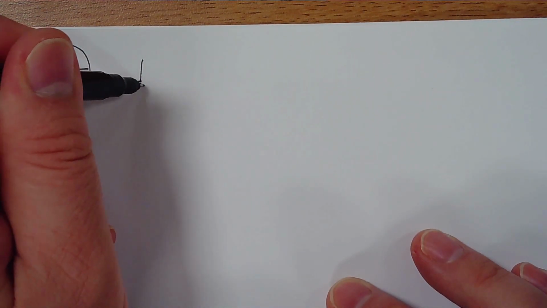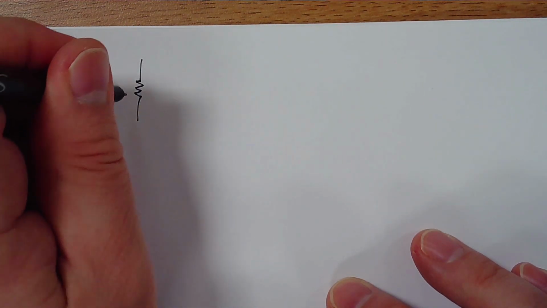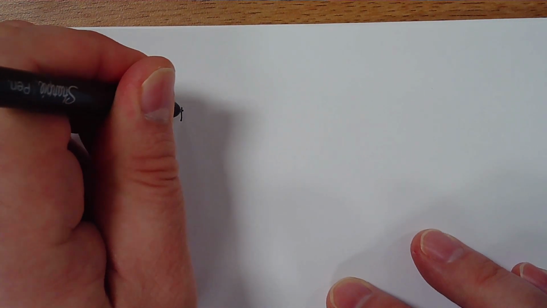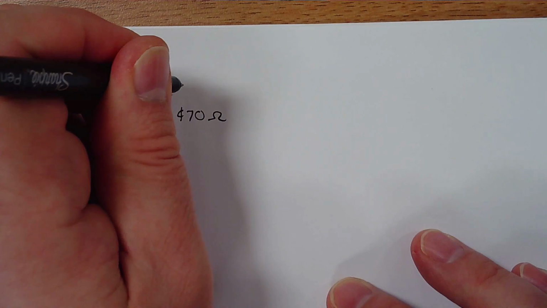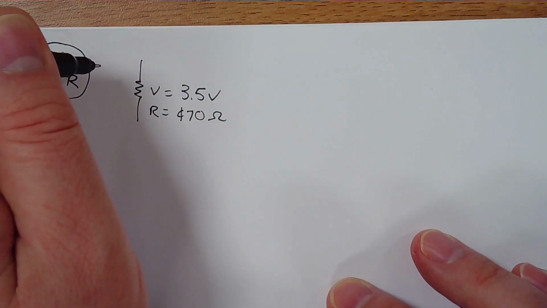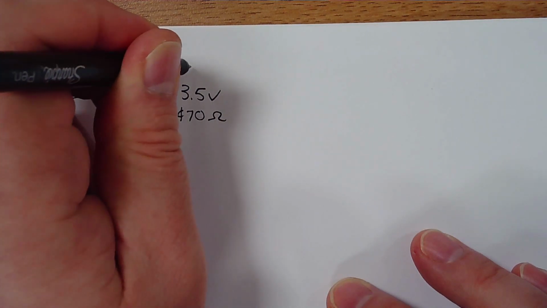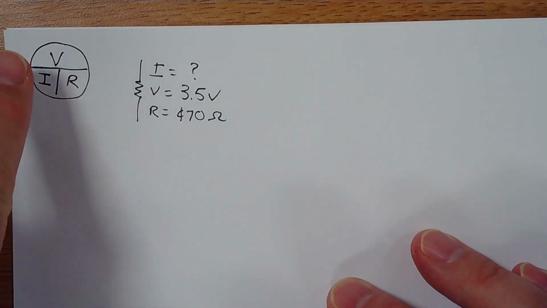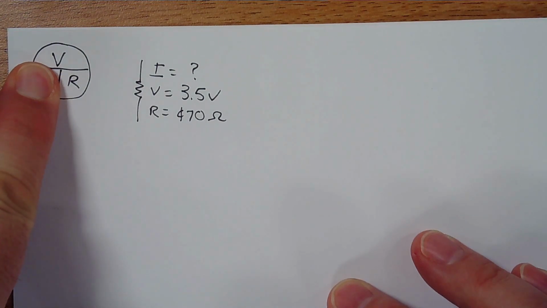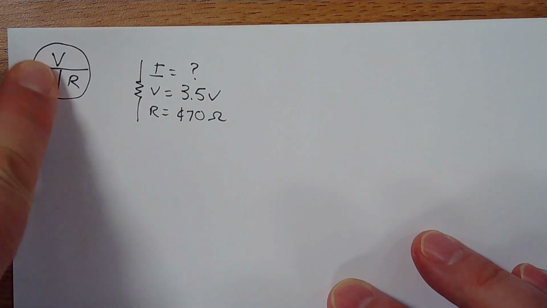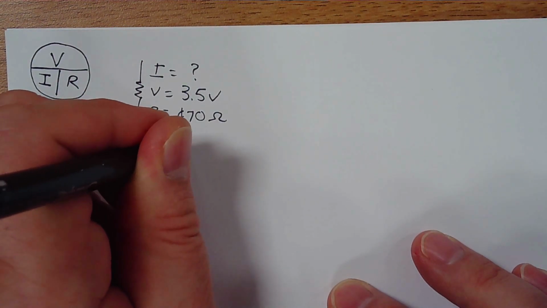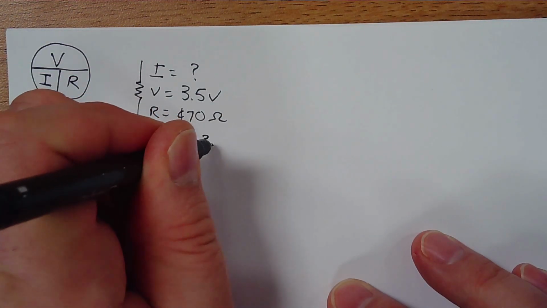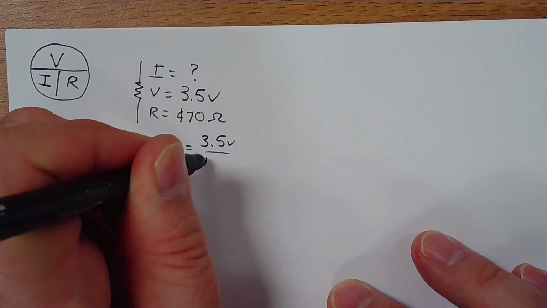So now I have a simple circuit with a resistor. That resistance equals 470 ohms. My voltage equals 3.5 volts. And I want to know what current is. Okay, so I'm solving for current, put my finger over the I, so it's I equals V over R. V over R. And voltage is 3.5 over 470.